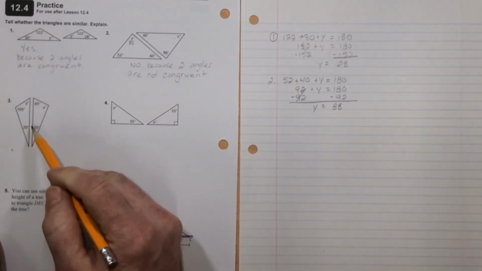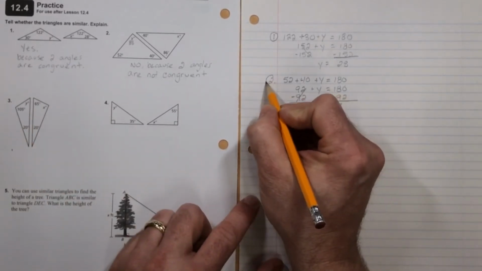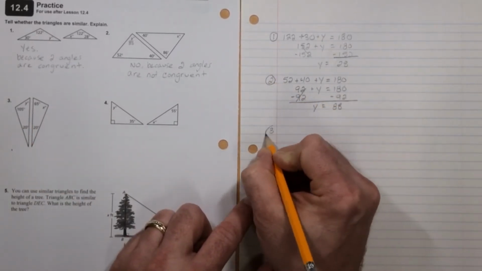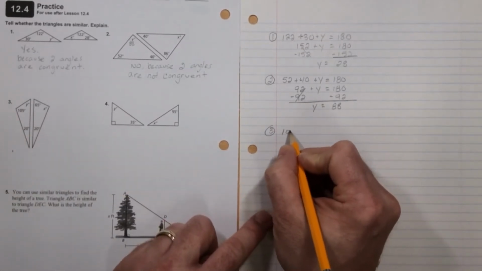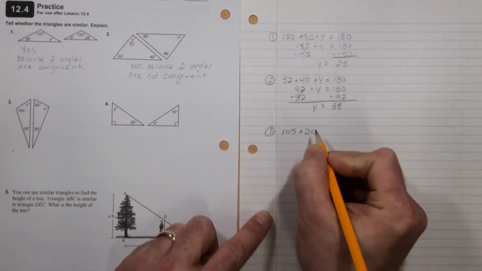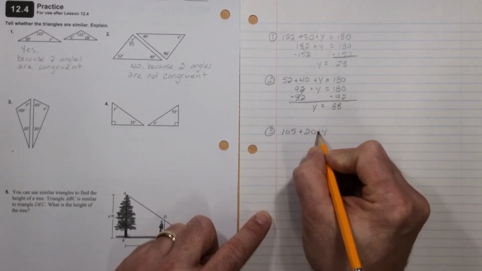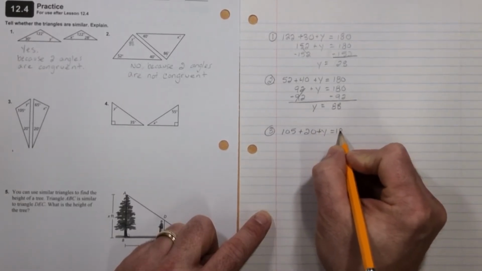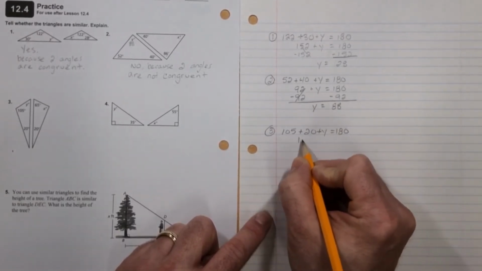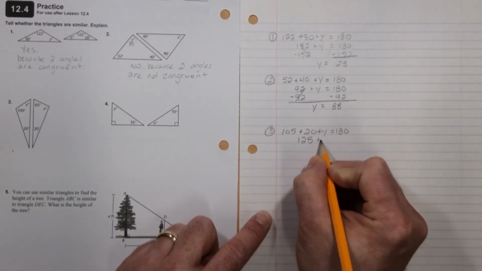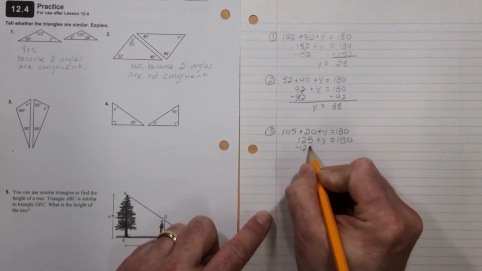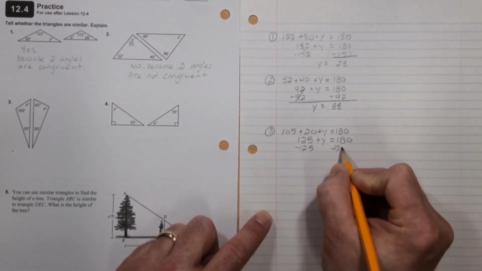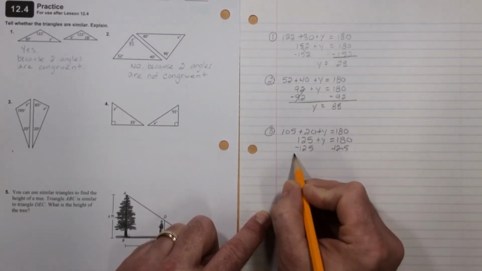Okay, exactly the same kind of problem here for number 3, where I have a 105 and a 20 and a y. And we know if we add all those up, they equal 180 because it's a triangle. So 125 plus y equals 180. Subtract 125 from each side. That's ugly, but it'll work.